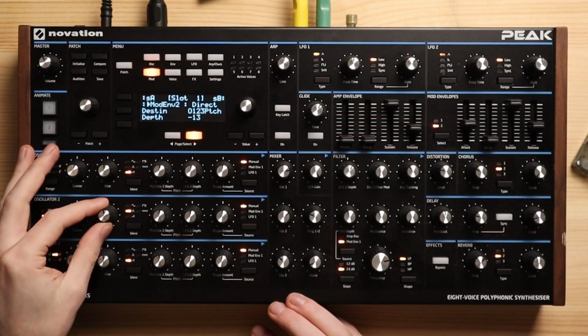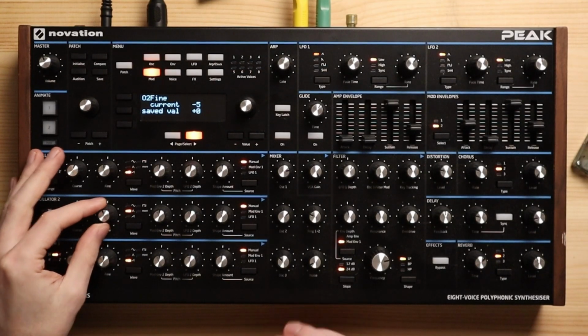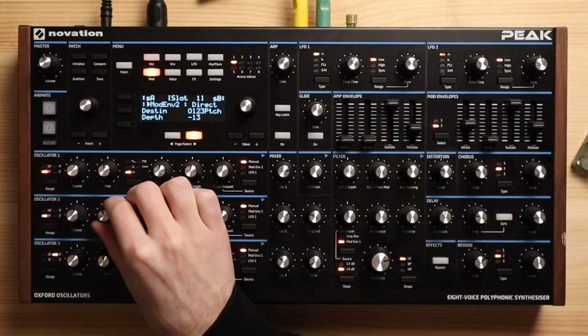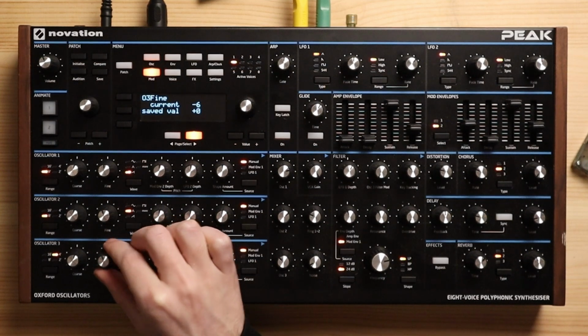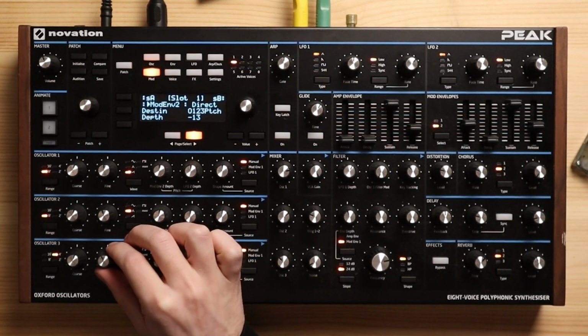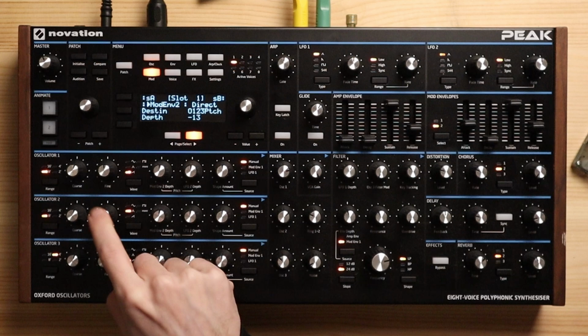playing. Because I'm trying to get a bit of a dreamy-ish feel out of this, I'm going to detune the second and third oscillators a little bit. So let's take this fine and just move it down a little bit. Maybe to -5. -10, that sounds good. Let's do -12 on this one, -10 on that one.